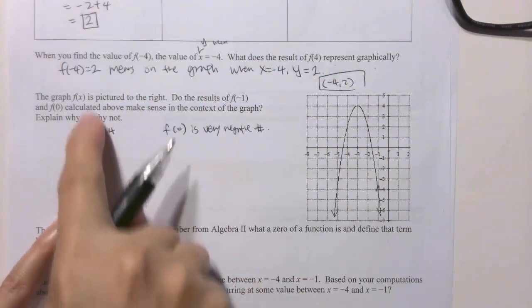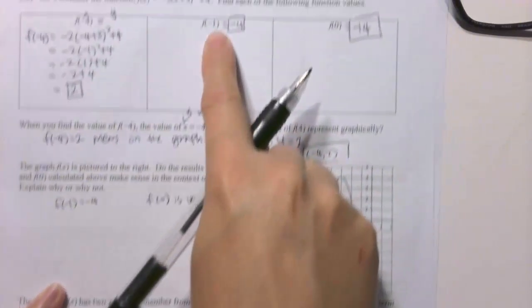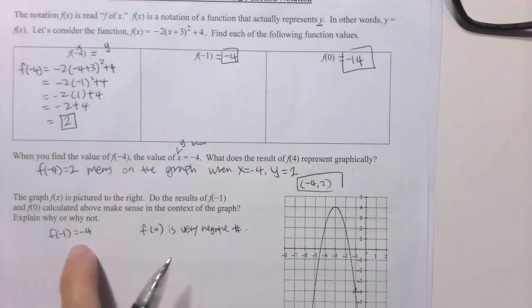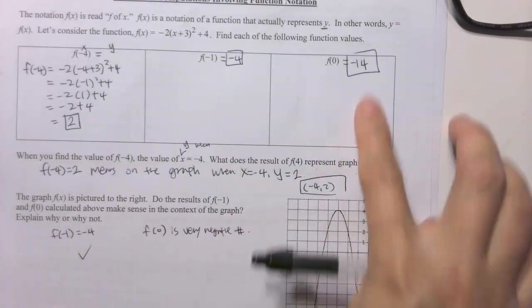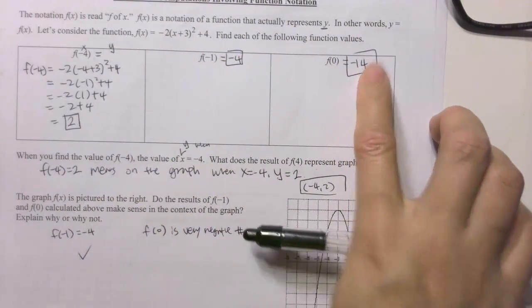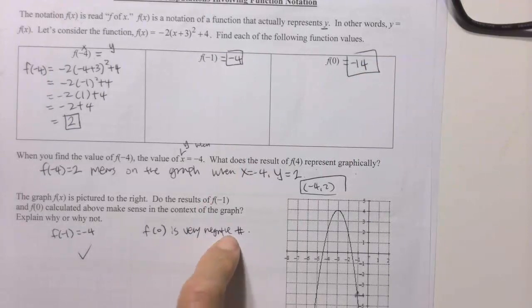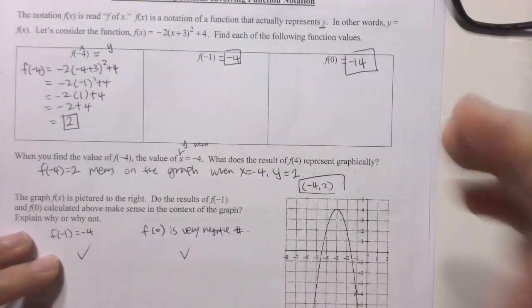So does it make sense? From above, f of -1 was -4. Check. F of 0, we got -14 algebraically. It makes sense because the graph shows a very negative number. So check. Yes, it does make sense.